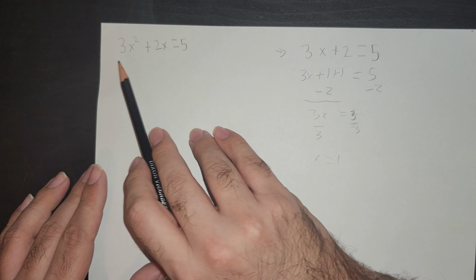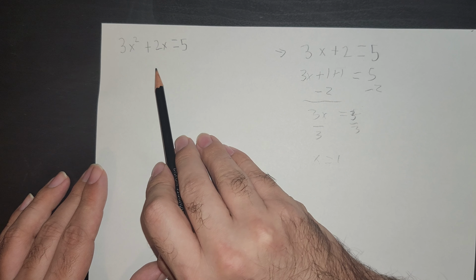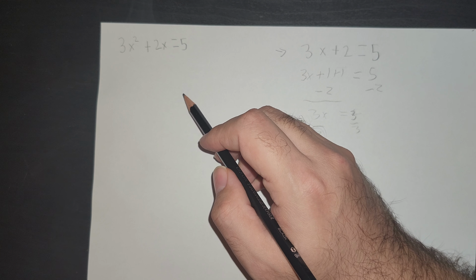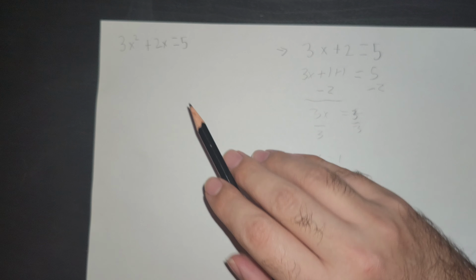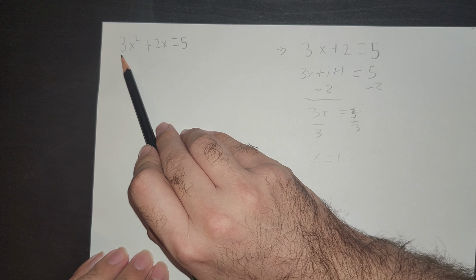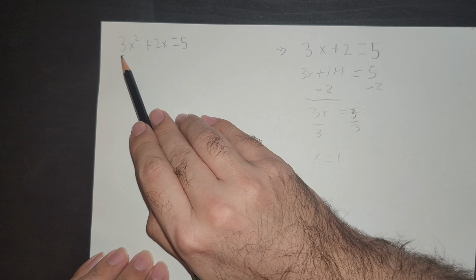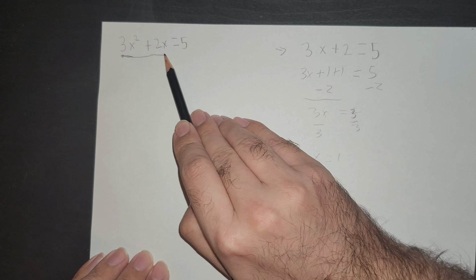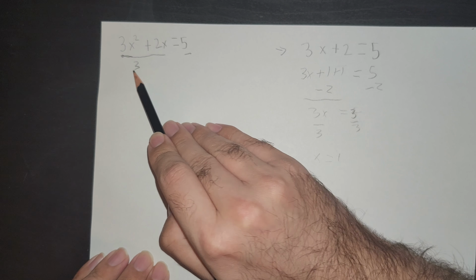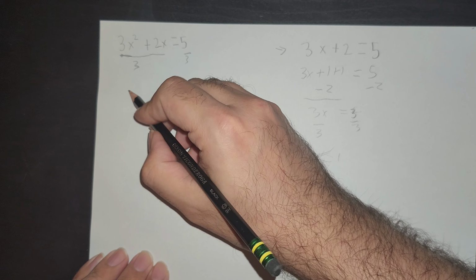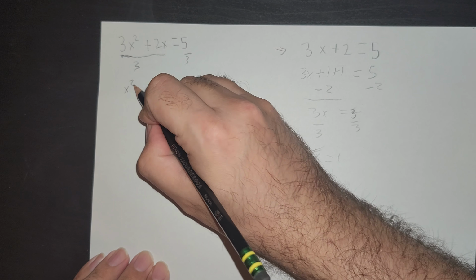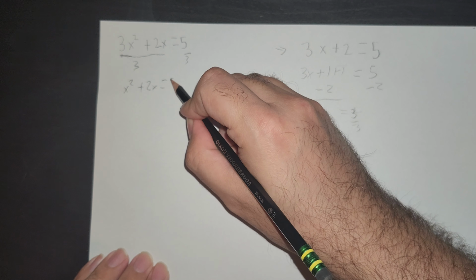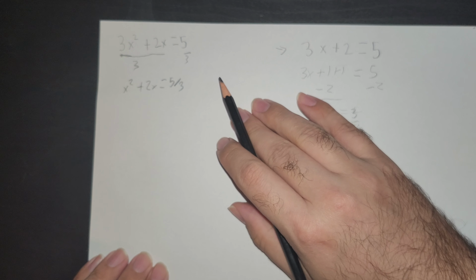So for this, we have 3x squared plus 2x is equal to 5. So there are a couple ways to go about doing this. The first thing I would like to do, this guy is going to be causing some problems, so in order to make the math a little bit easier, we are going to divide both sides by 3. And that gives us x squared plus 2x is equal to 5/3. Alright?